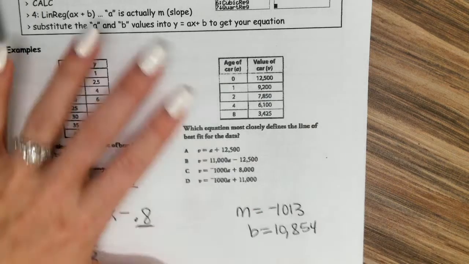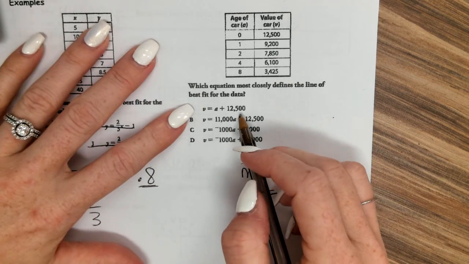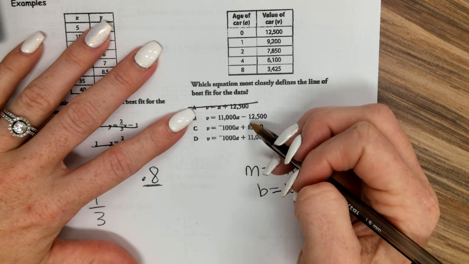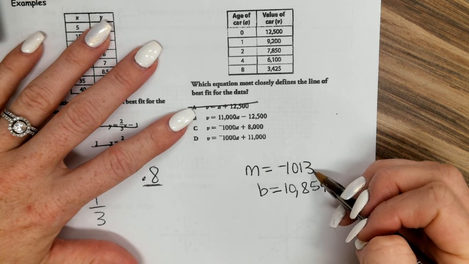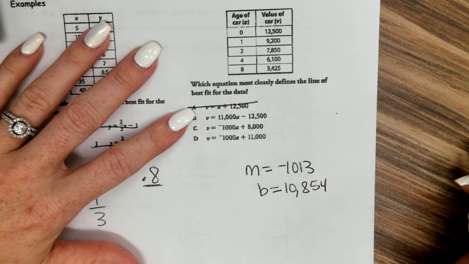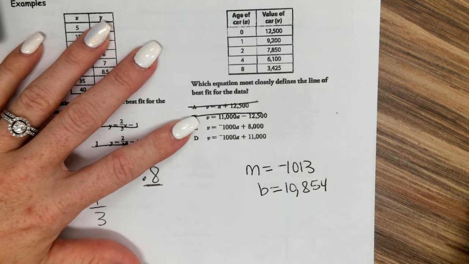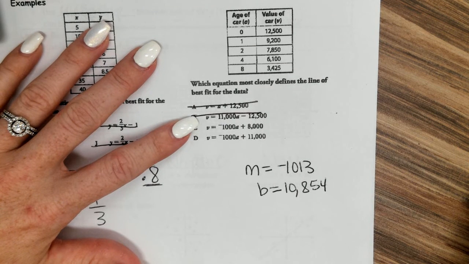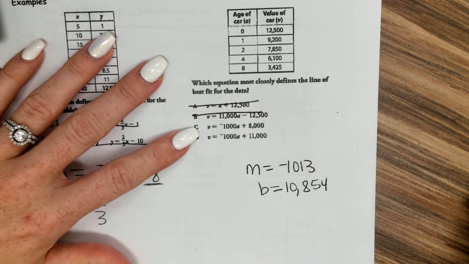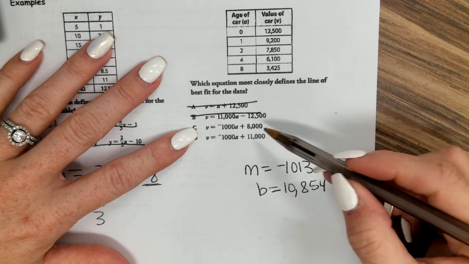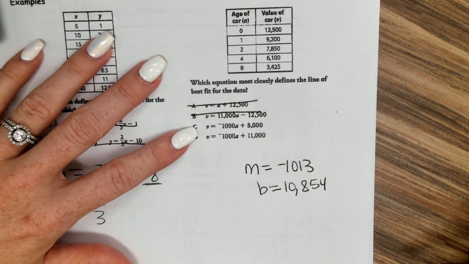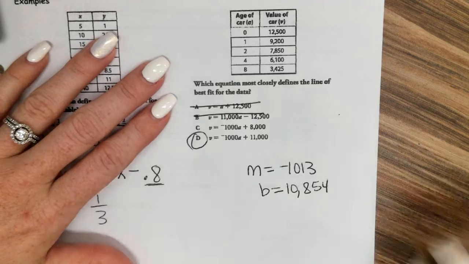All right. So based off of this, can I mark A off? Okay. Could I mark B off? What was our slope? 1,013. Can I mark B off? Okay. Could I mark C off based on the slope? No. Right? And D has the same slope. Okay, so now we got to look at the y-intercepts. Which of these y-intercepts is closer to 10,800? D?